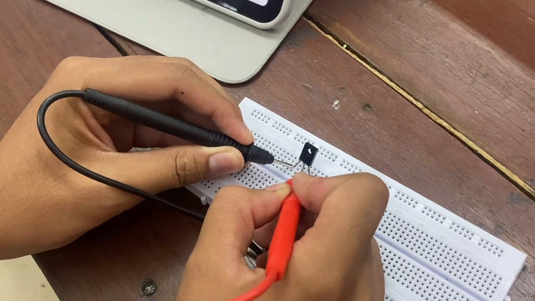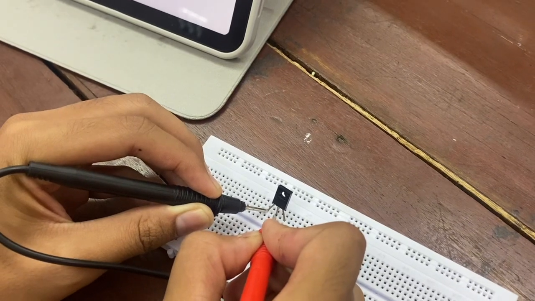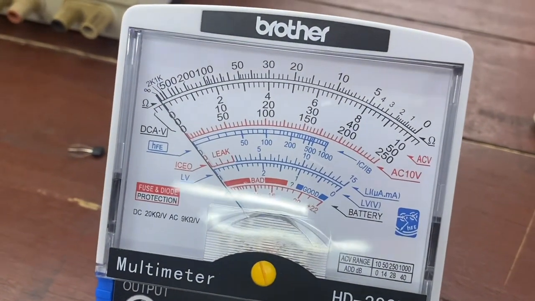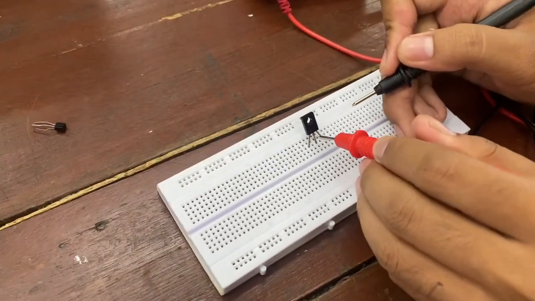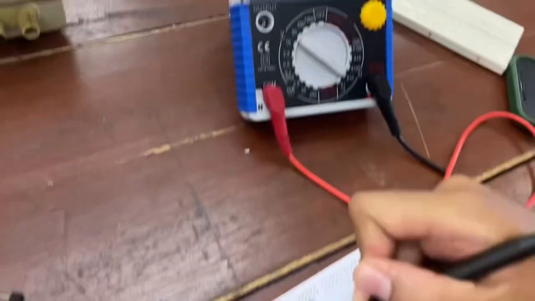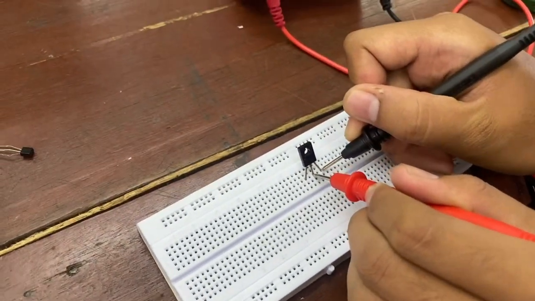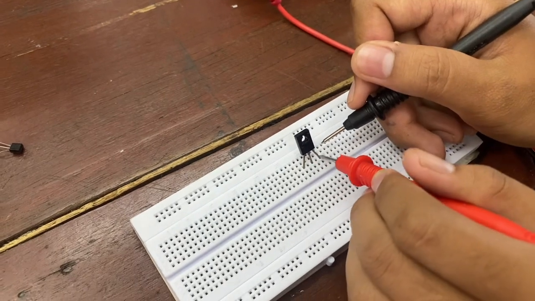Next, let's describe the current flow in both NPN and PNP transistors. In an NPN transistor, the emitter is N-type, the base is P-type, and the collector is N-type. When the base-emitter junction is forward biased, with positive voltage on the base relative to the emitter, electrons flow from the emitter into the base.